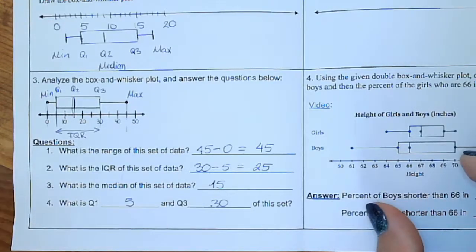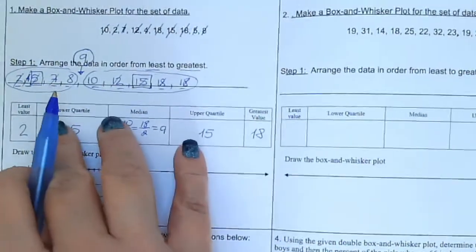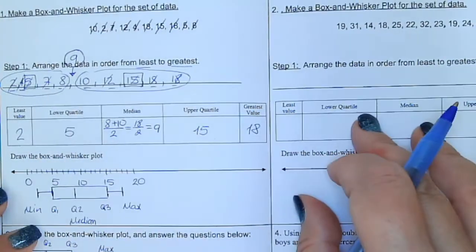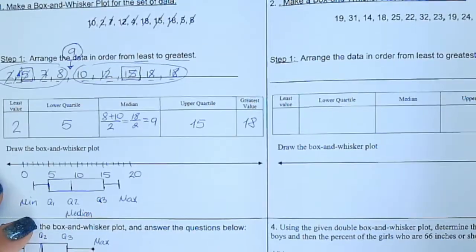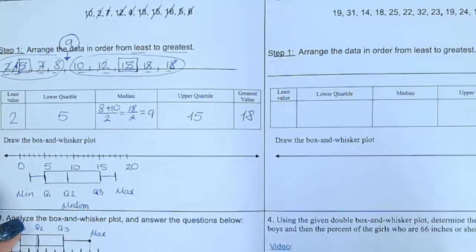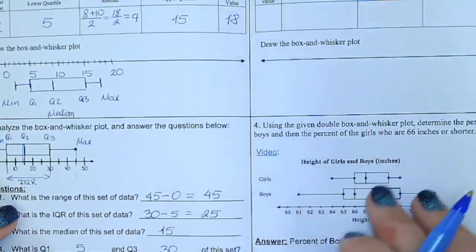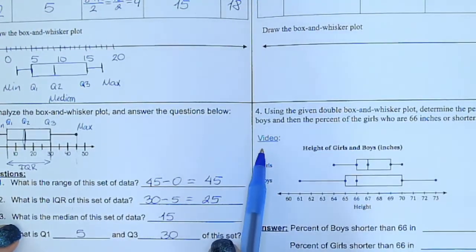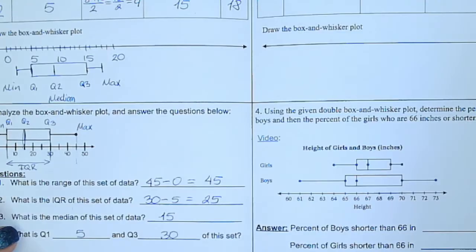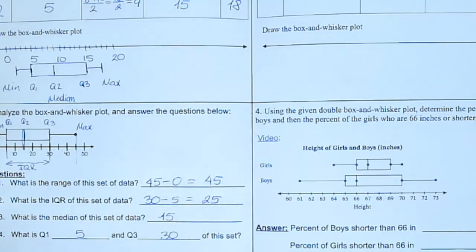So at this time, you're going to use example number 1 to do number 2, arrange the data in order from least to greatest, and then draw the box and whisker plot. And number 4, using the box and whiskers, try to answer the questions. There is a video attached to this question. If you watch it, you'll get help there.